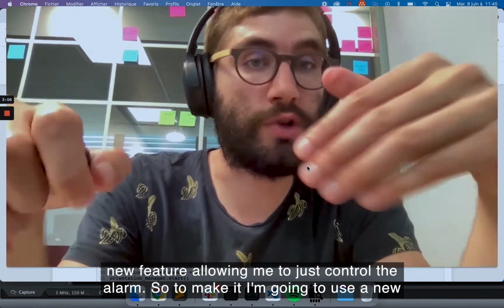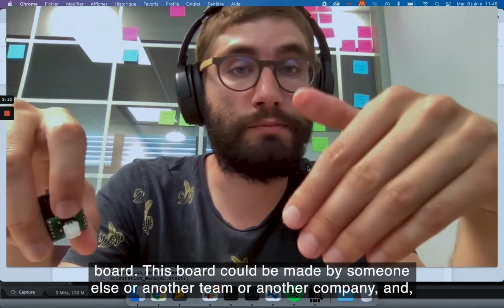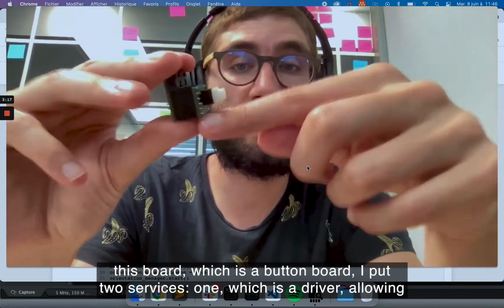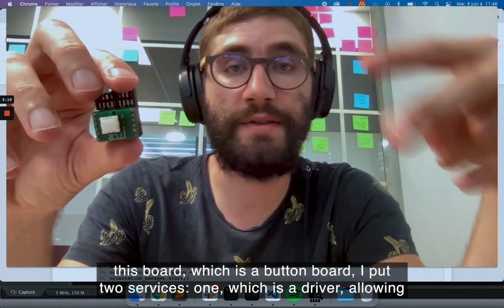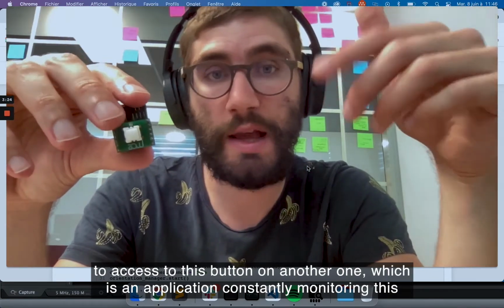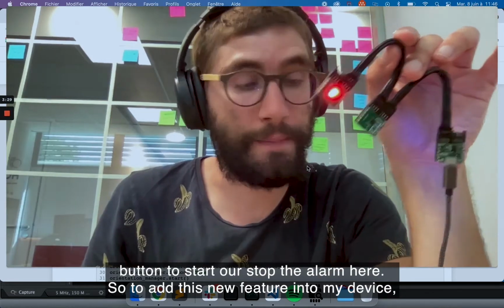So to make it, I'm going to use a new board. This board could be made by someone else or another team or another company. And on this board, which is a button board, I put two services: one which is a driver allowing access to this button, and another one which is an application constantly monitoring this button to start or stop the alarm here.